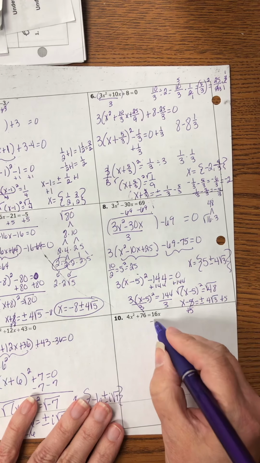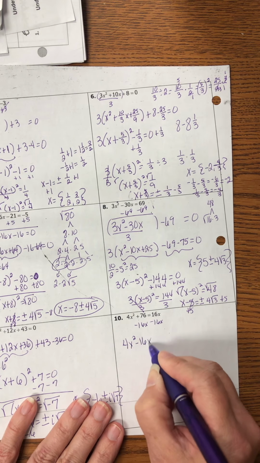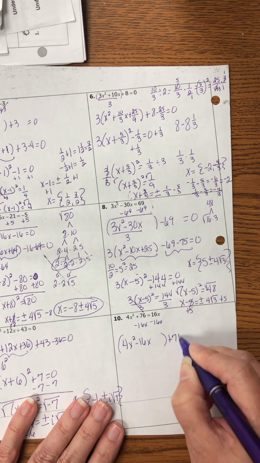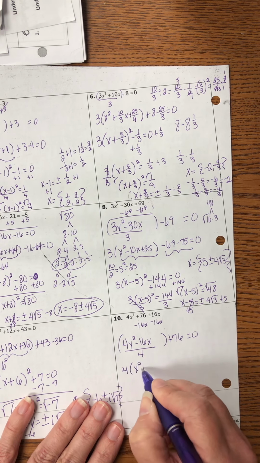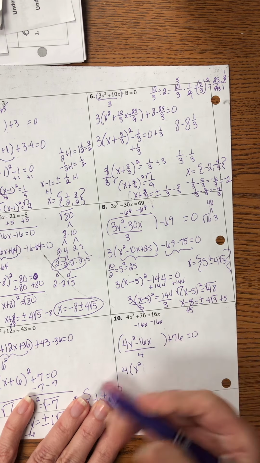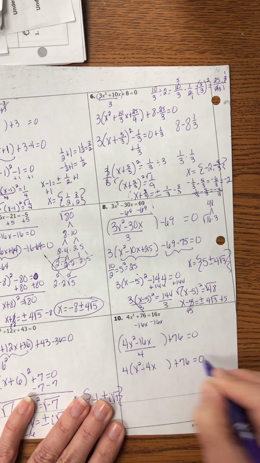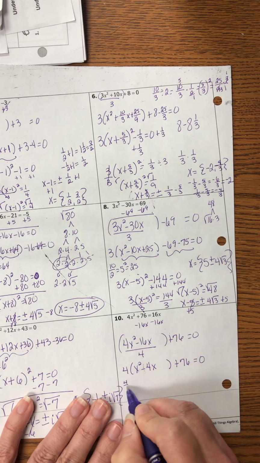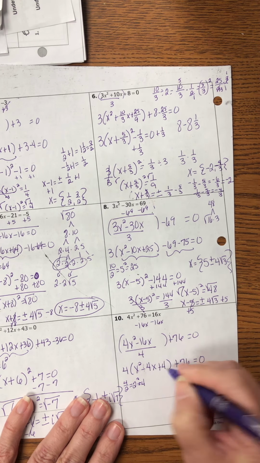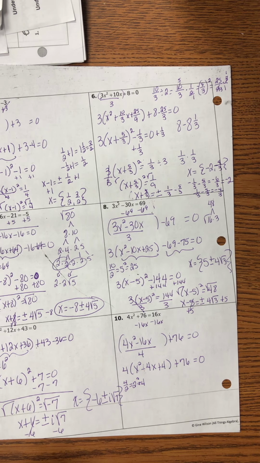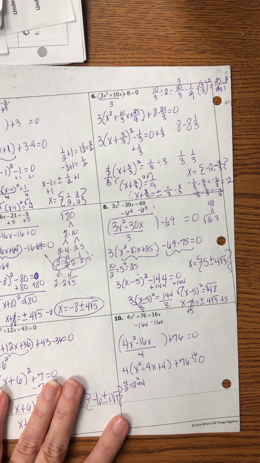Number 10. Let's subtract 16x from both sides. We have 4x squared minus 16x plus 76 equals 0. Factor out a GCF of 4. Okay, so now take 4 and divide it by 2 and then square it, and we get 4. But we didn't really add 4, we added 4 times 4, which is 16. That means I have to go out here and subtract 16.